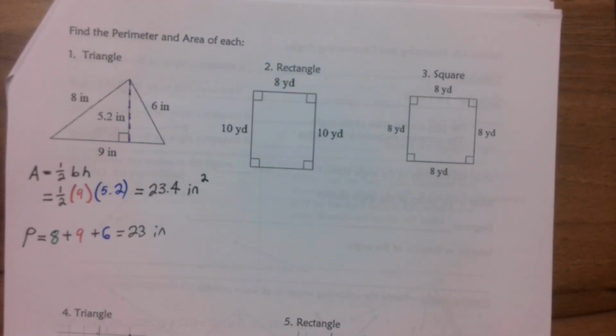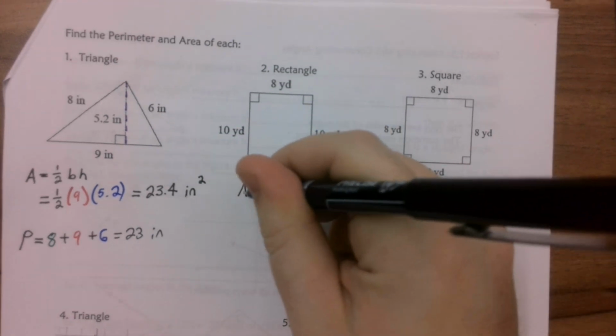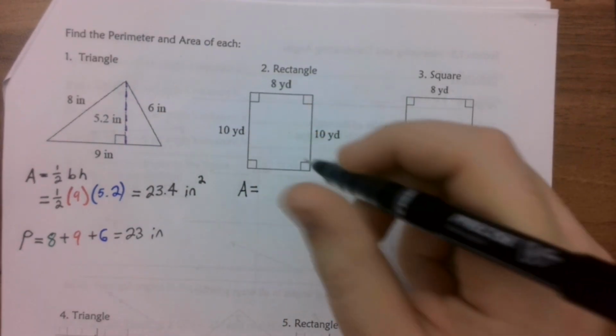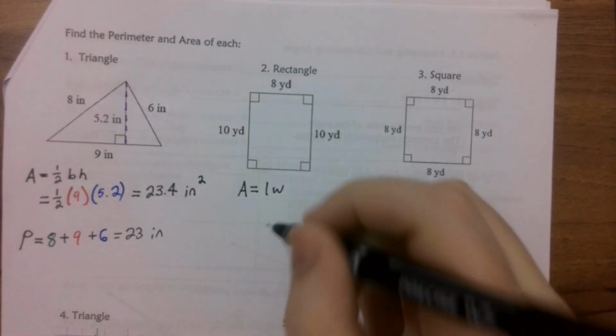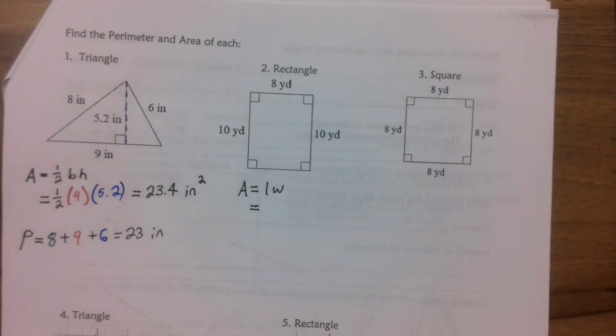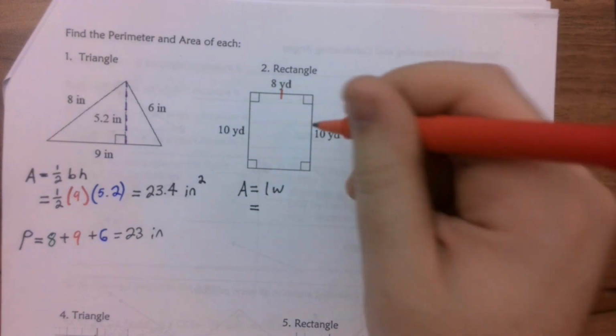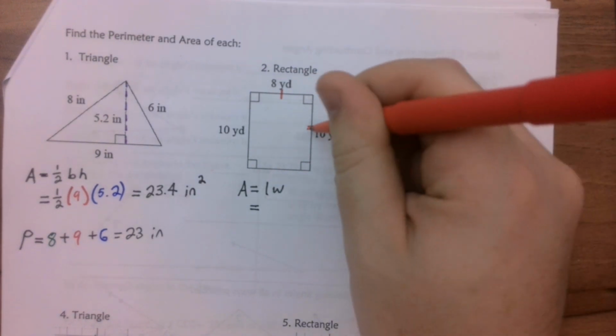Let's try these out over here. So if we wanted to find the area and the perimeter of this rectangle, remember that the area is length times width. Okay, do we know the length and the width of this rectangle? We do. We know that the length will be 8 and the width will be 10.